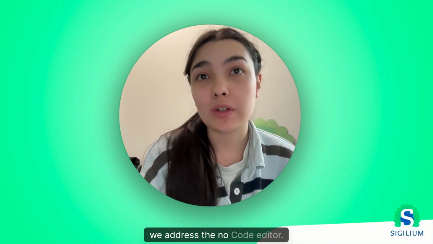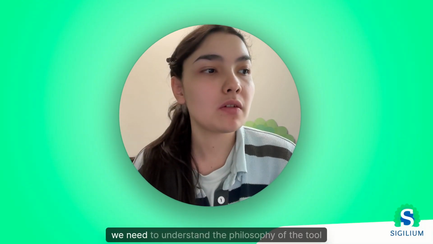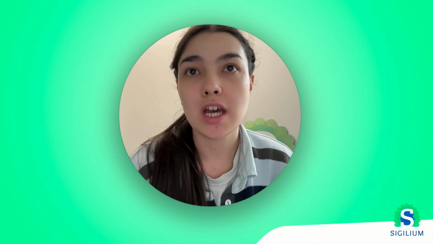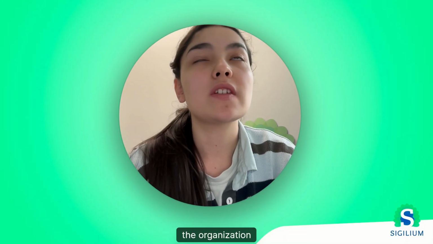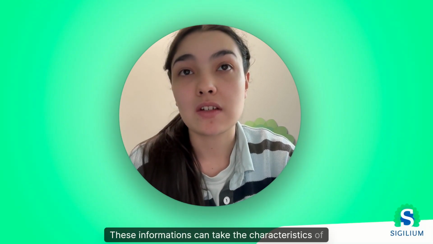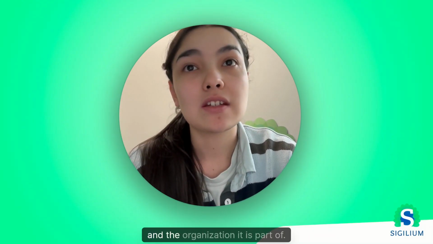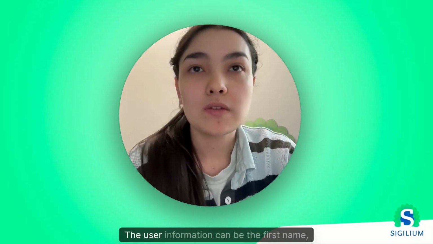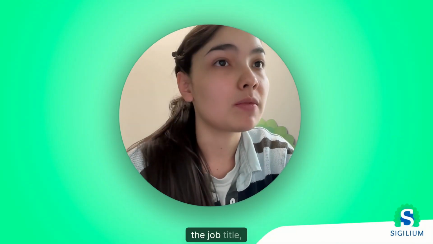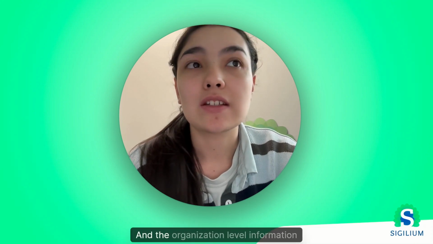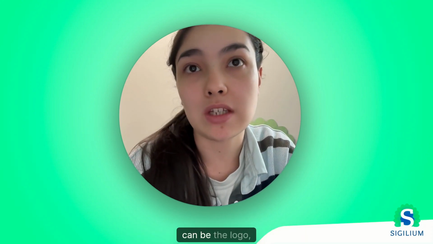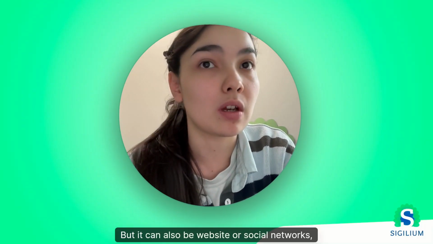Today we address the no-code editor. Before we dive in, we need to understand the philosophy of the tool and how it was thought through. The template is the organization of the information on the signature. This information can take the characteristics of the user and the organization it is part of. The user information can be the first name, the job title, and so on, and the organization-level information can be the logo, the colors, but it can also be the website or social networks, for example.